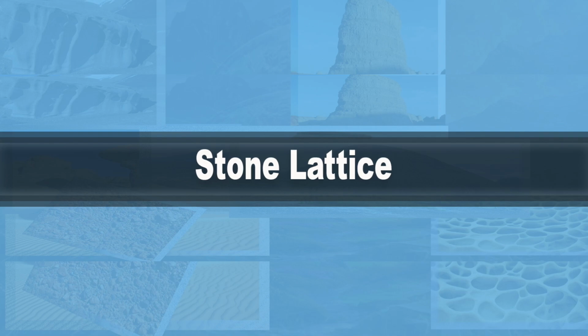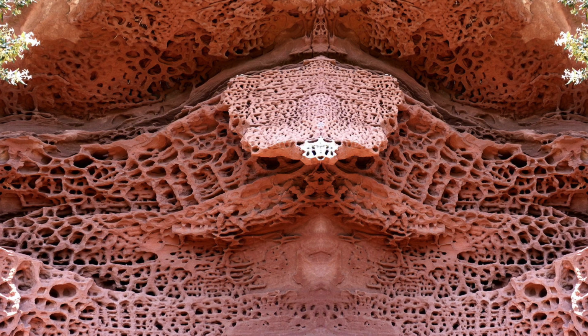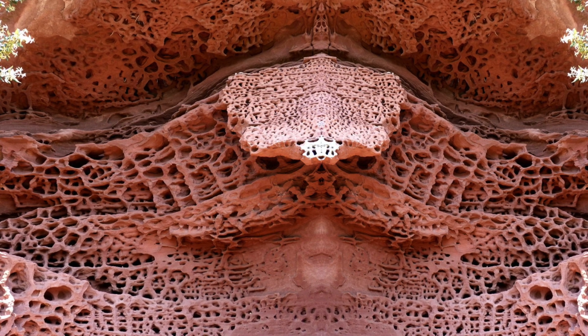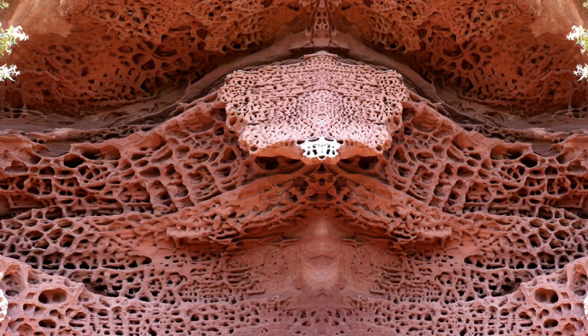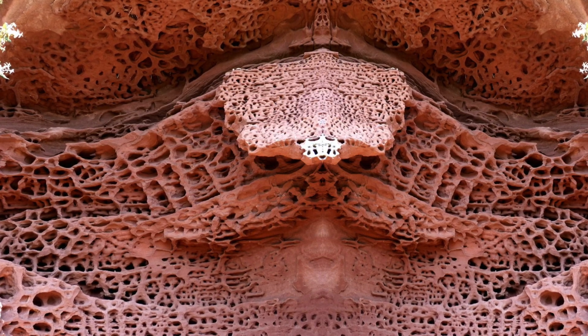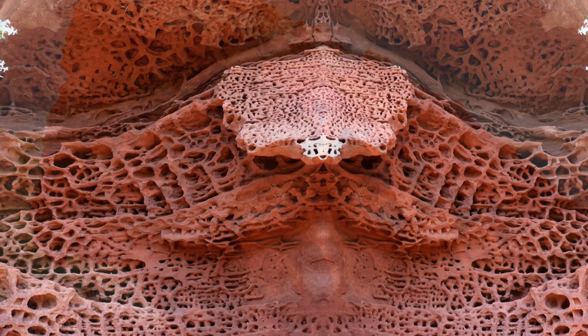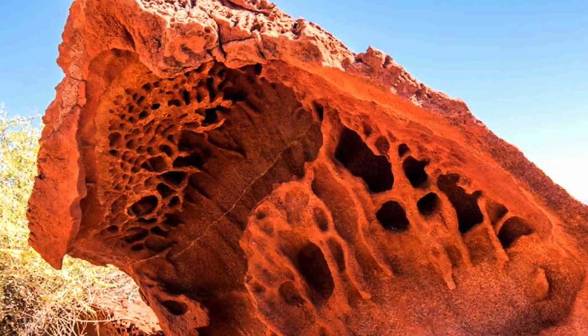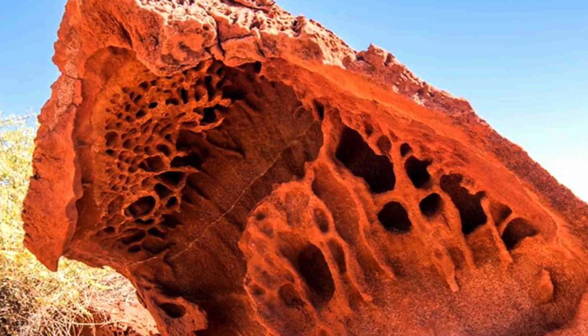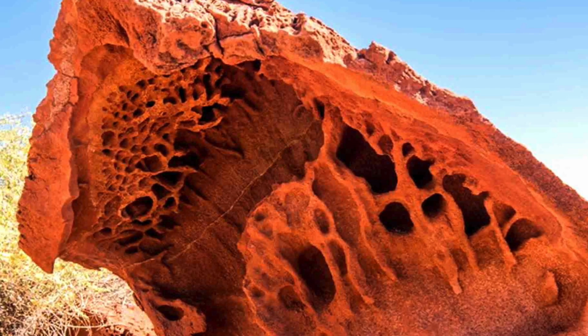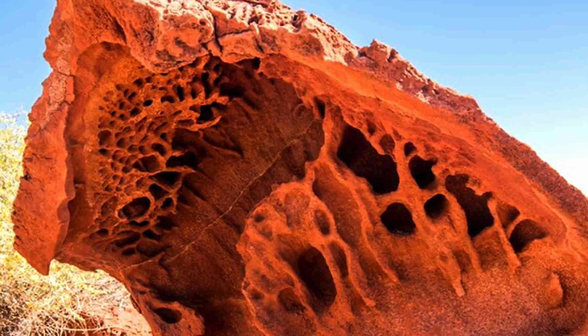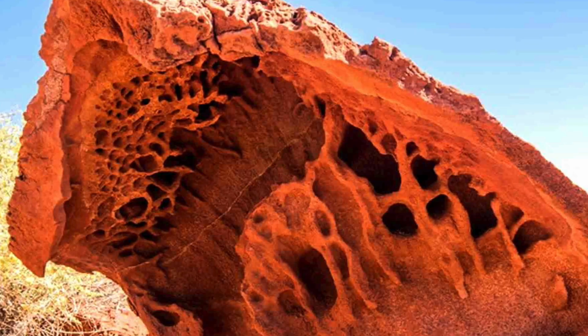Stone lattice. It is a type of desert surface pattern formed when wind erosion, deflation, removes fine particles, leaving behind a network or a grid-like arrangement of stones, pebbles or rock fragments. This pattern resembles a lattice or a mesh spread across the ground.